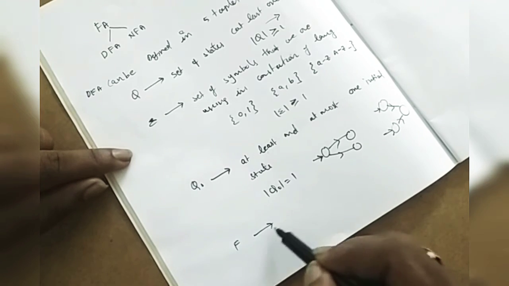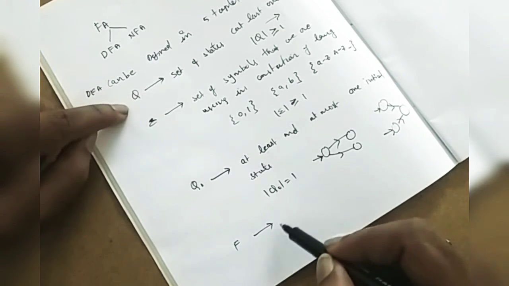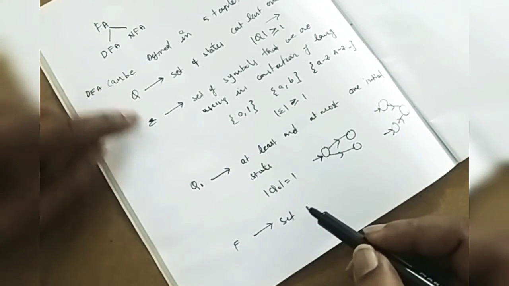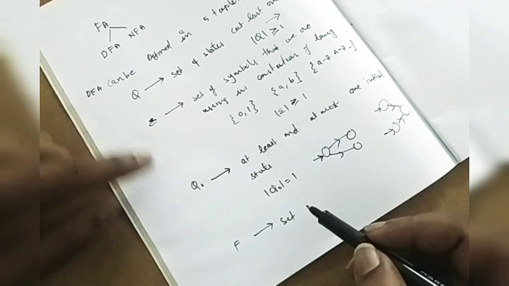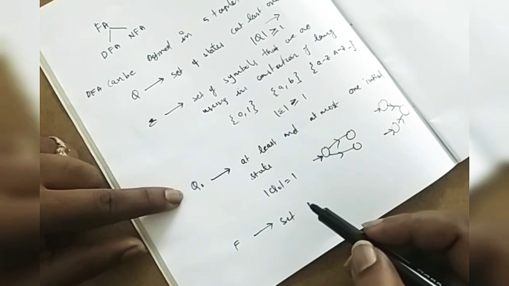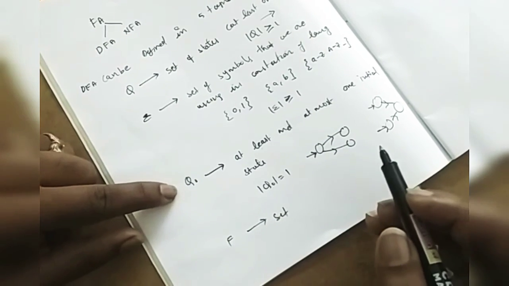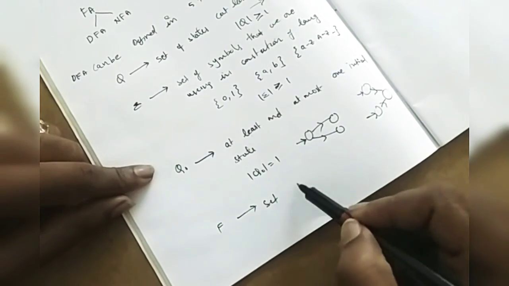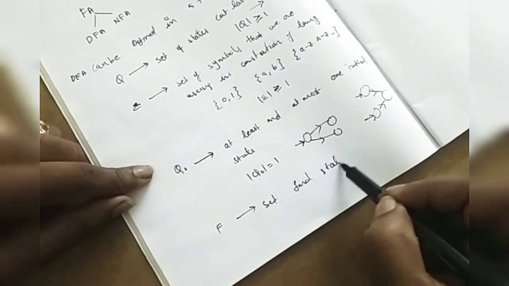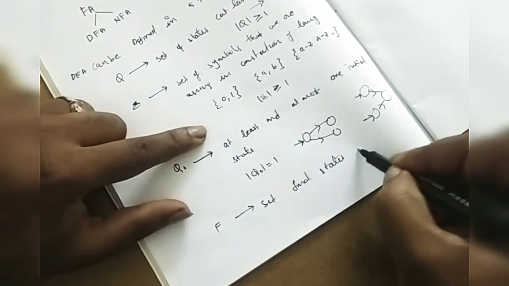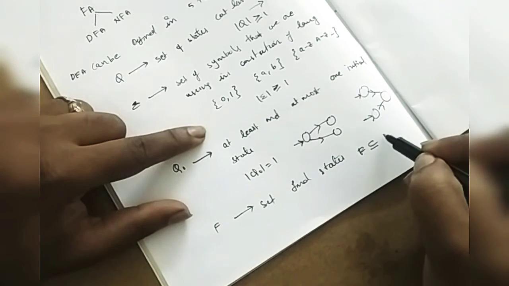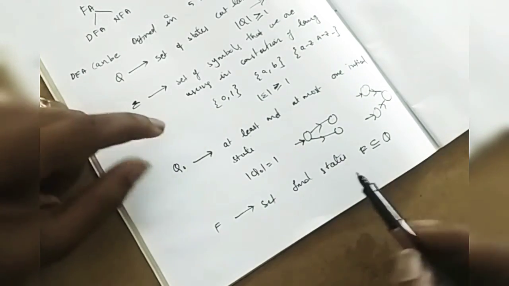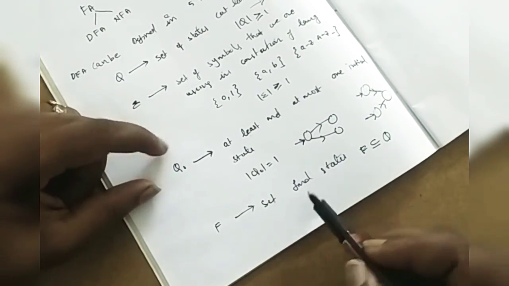Okay. F is the set of final states. See, here this is a set, and this is also a set, which has a single element, a singleton set. They can frame a multiple choice question on this kind of thing also. F is the set of final states, and F is a subset of or equal to Q. There should be at least one final state.